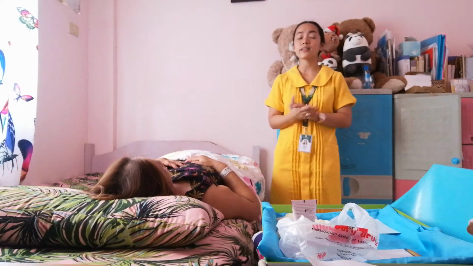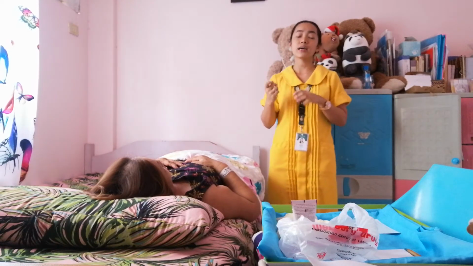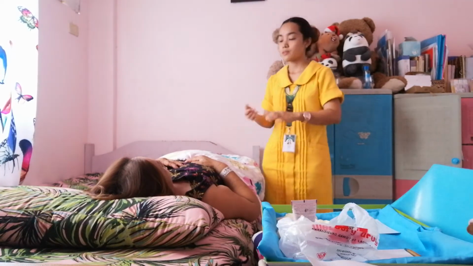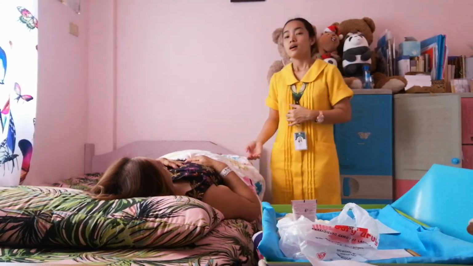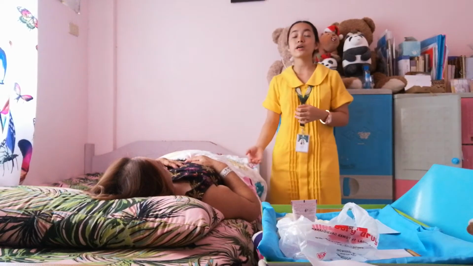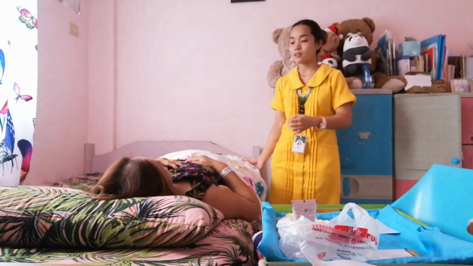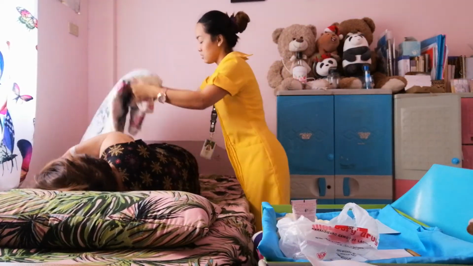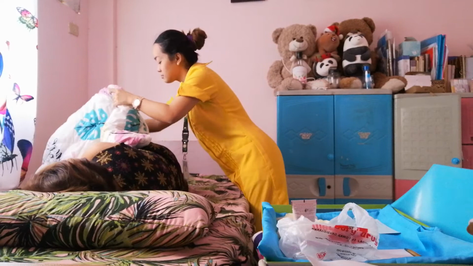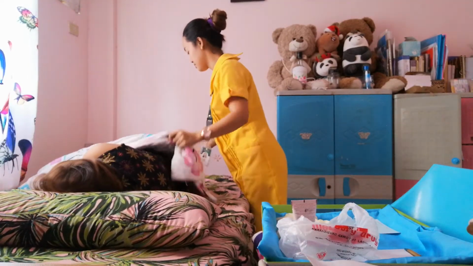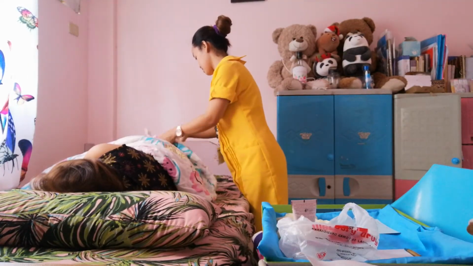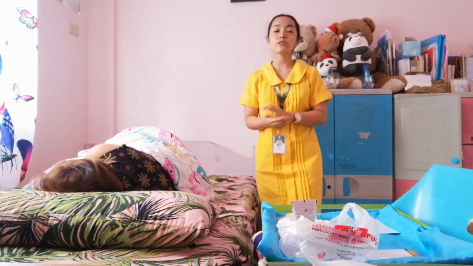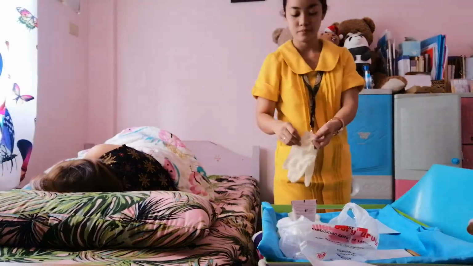So now after putting down the side rail on the side that we will work on, we will now assist our client into a left side lying position or left Sims position with the upper leg flexed. And then we will fold the top bed clothes to expose the buttocks of the client. Ma'am, tagilid lang po tayo sa kaliwa. Taas po natin yung isang paa, ma'am. Thank you po. So after that, we will now put on clean gloves.